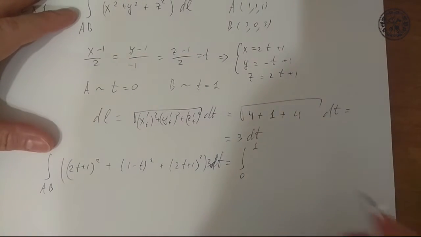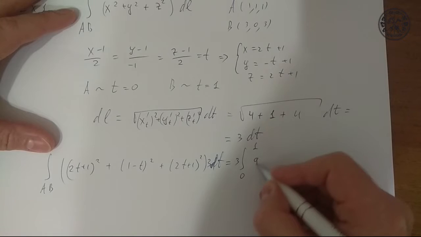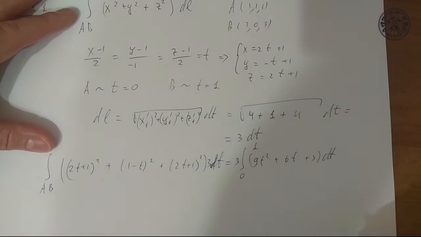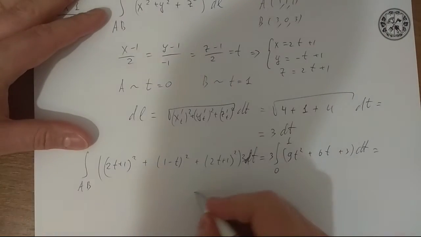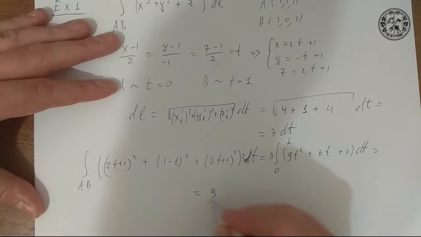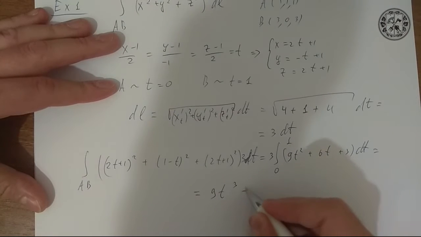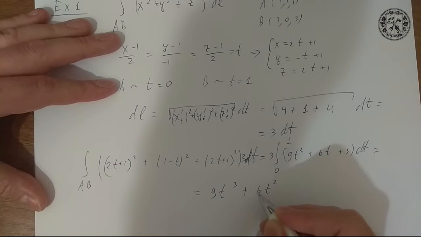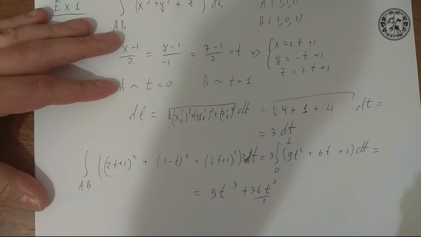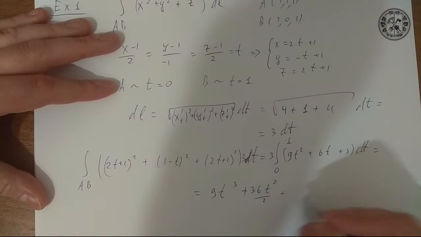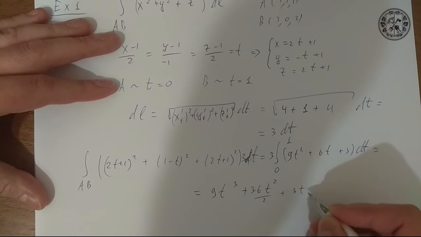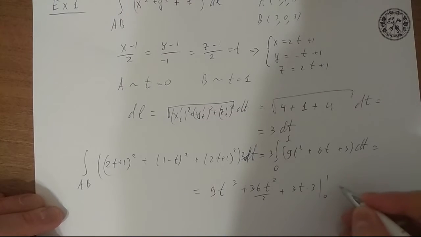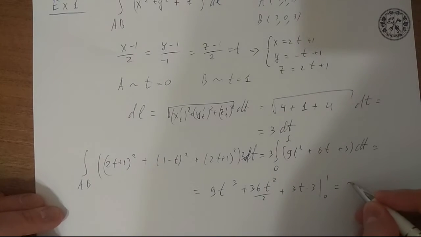Now we open the brackets here, we get 9t squared plus 6t plus 3 dt, and if we calculate everything we get 9t cubed over 3 plus 6t squared over 2 plus 3t. This goes from 0 to 1, and in the end we get 27.